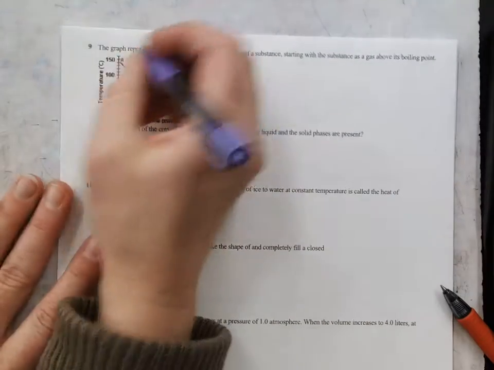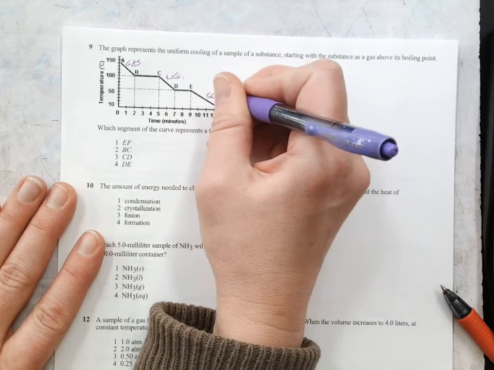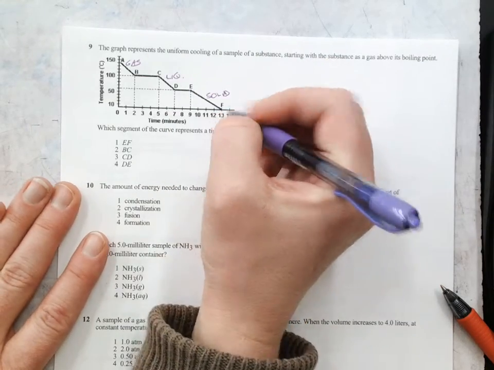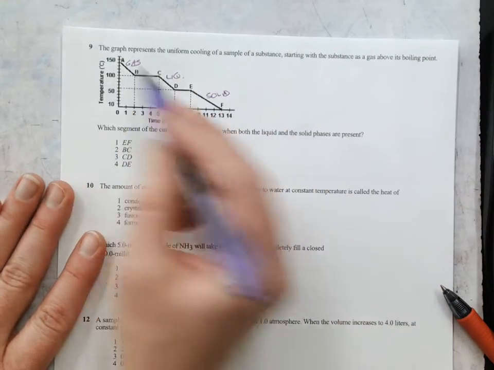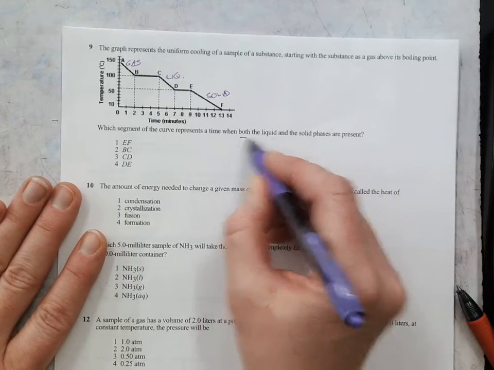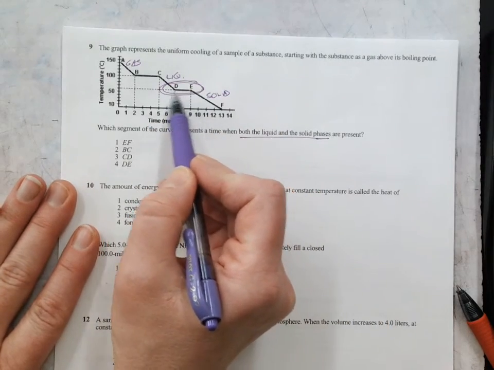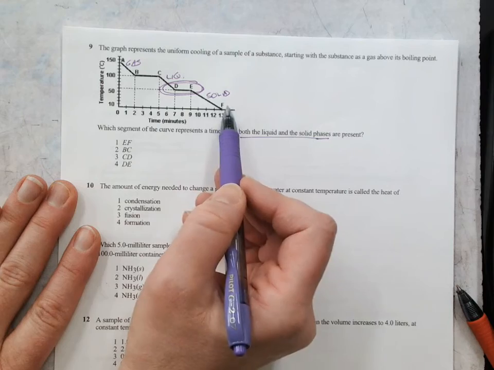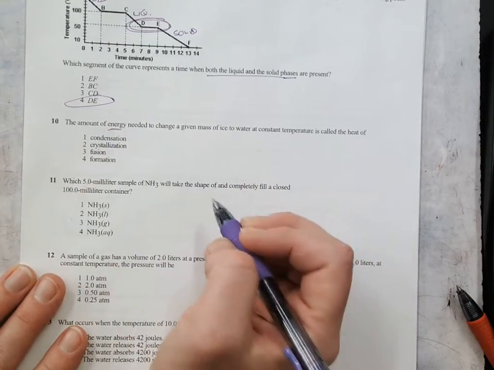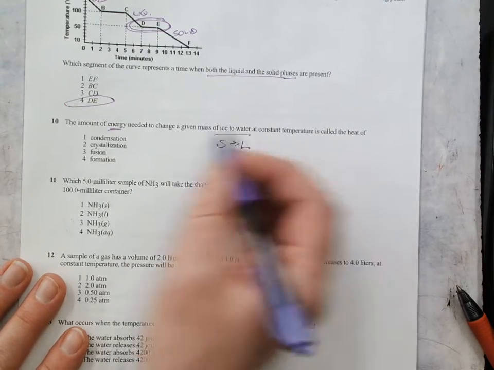Ooh, a cooling curve. So this is a gas. This is a liquid. This is a solid. The diagonal parts are still the three phases, but there's the hottest and there's the coldest, and everything's cooling down. Both liquid and solid phases are present. In this case, that would be freezing from liquid to solid. So 4. Okay, energy, ice to water, solid to liquid, melting, fusion.